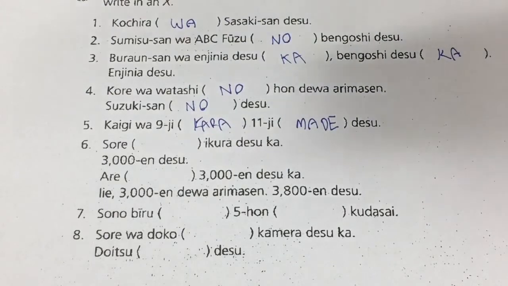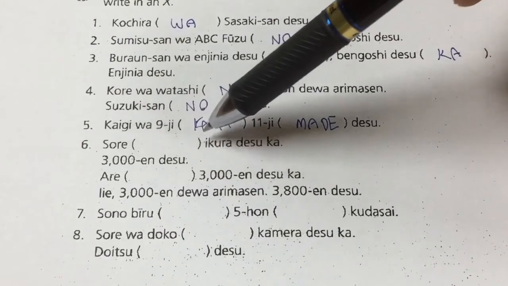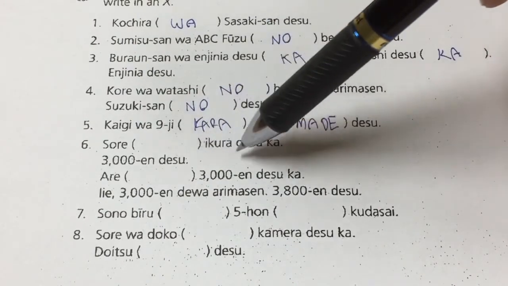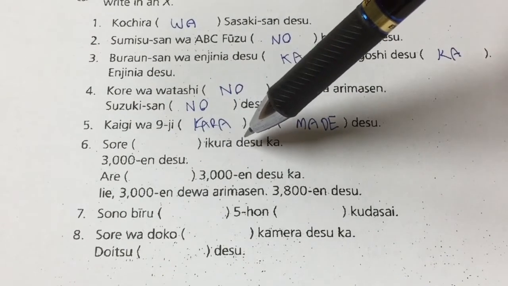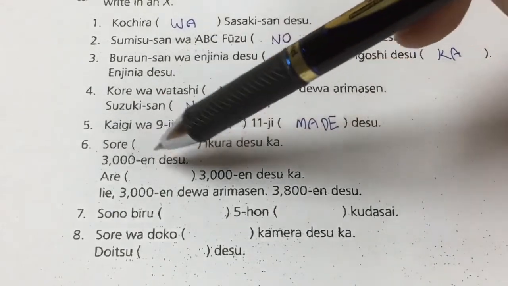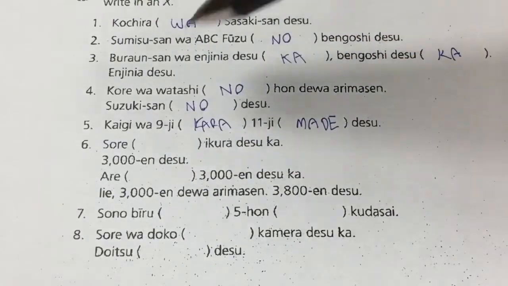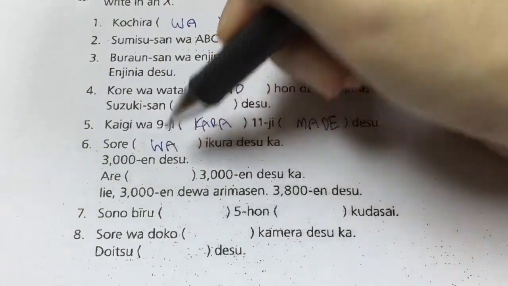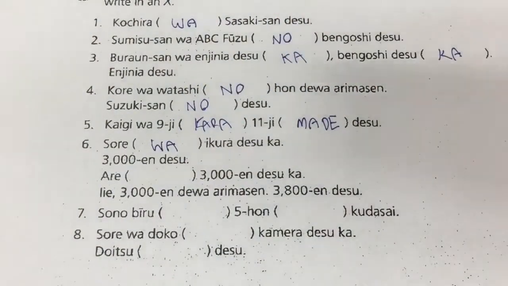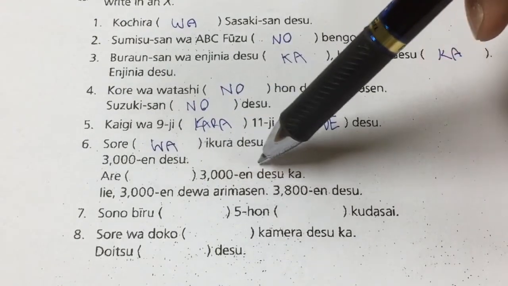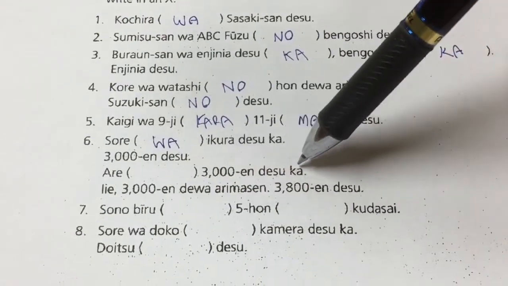Number 6, それ、いくらですか? Ikura is a question word, meaning how much, asking for price. The answer is sanzen-en, 3,000 yen. Sore wa ikura desu ka? How much is that? 3,000 yen. Are, 3,000 yen. Sanzen-en desu ka?